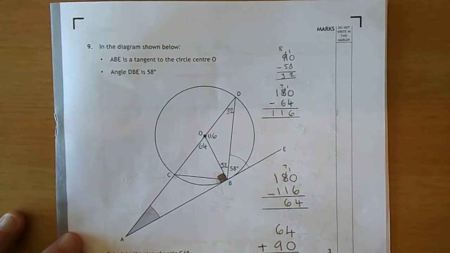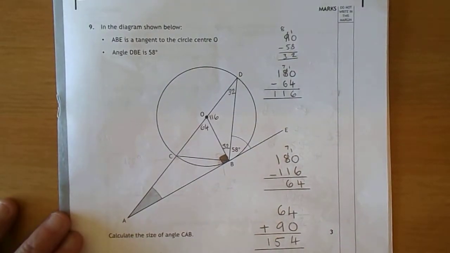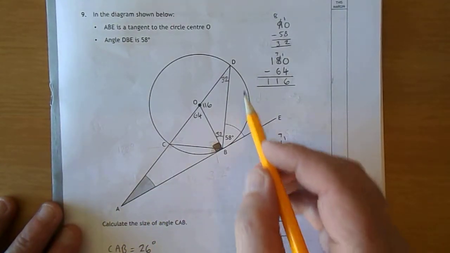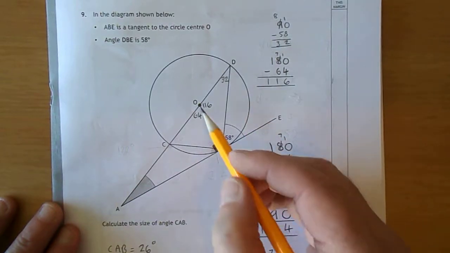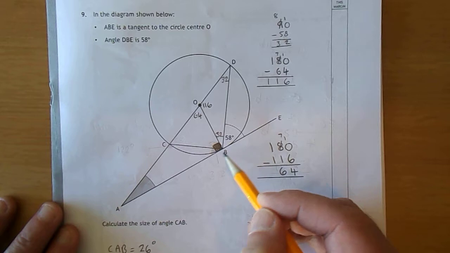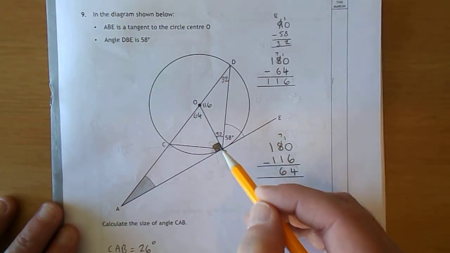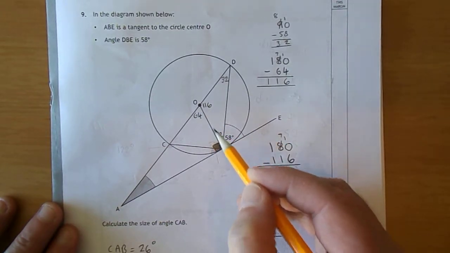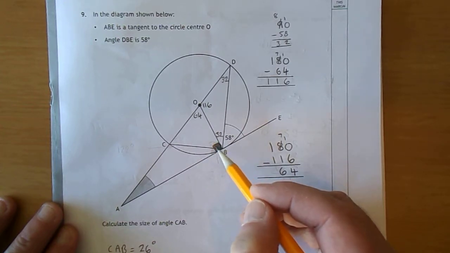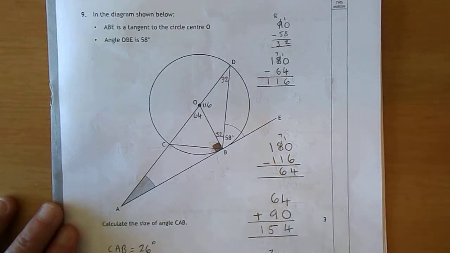Okay, and here we are continuing with the 2017 Mathematics National 5 Paper 1, and we're on question 9, where you're given a diagram where we have ABE being a tangent to a circle. Now what that means is that from the centre to the point where the tangent touches the circle, this is split up into two right angles. That's the first thing you must realise. So okay, so that's 90 degrees and so is that.